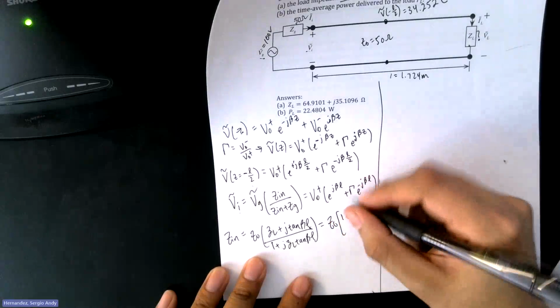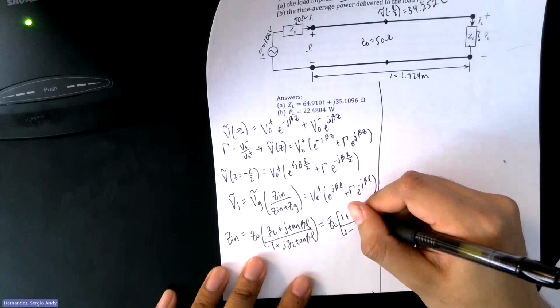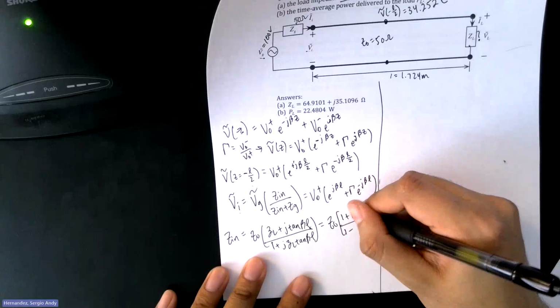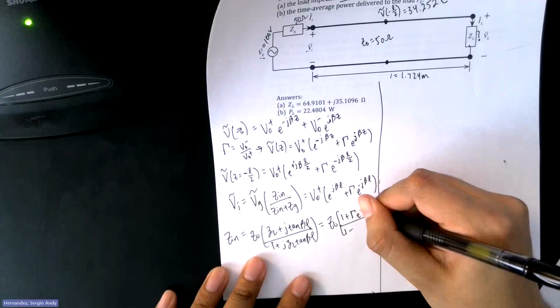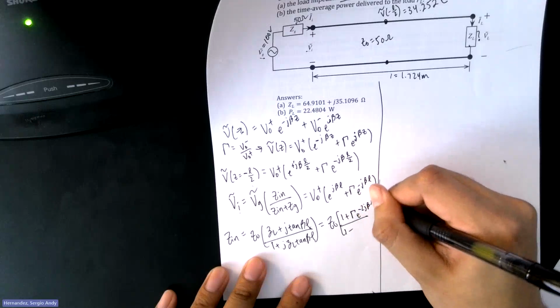Just 1 plus... minus. Oh, okay. So gamma, gamma e to the negative 2j beta L.